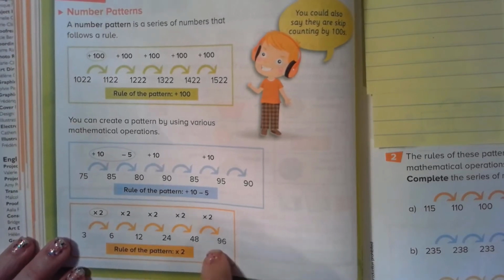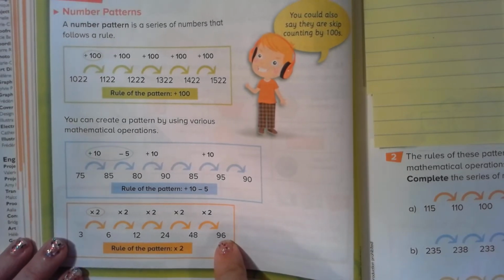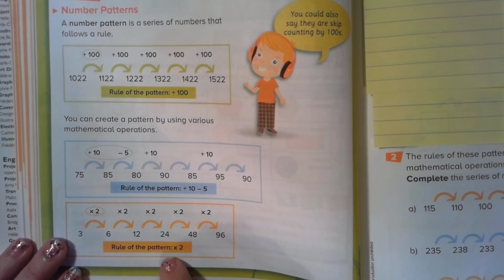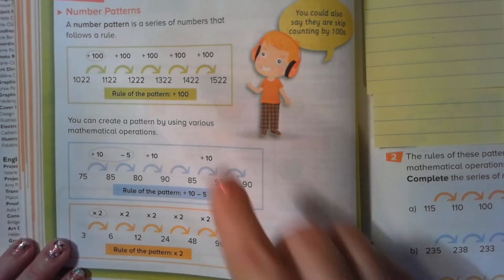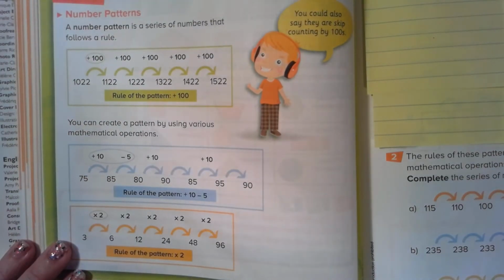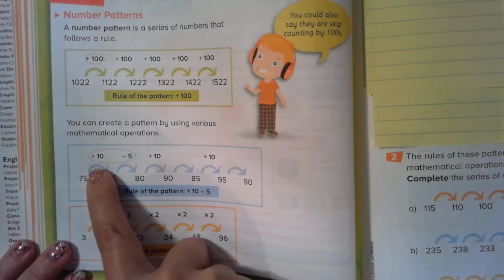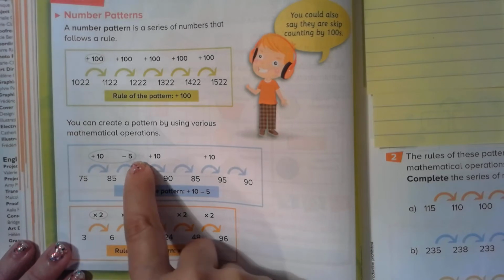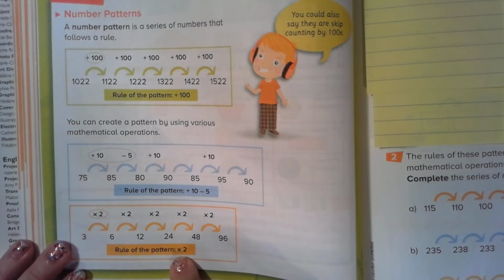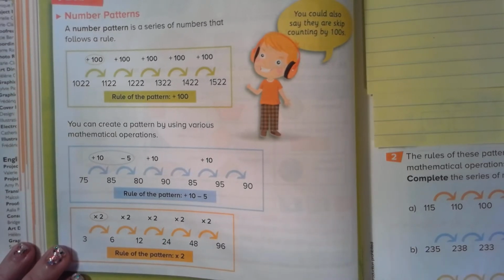If you see that the numbers are going up very quickly, it's probably multiplication. So here you see that the rule of the pattern is times 2. So we've seen plus 100 as a rule. We've seen plus 10 and minus 5 as a rule. And we've also seen times 2 is a rule of the pattern.